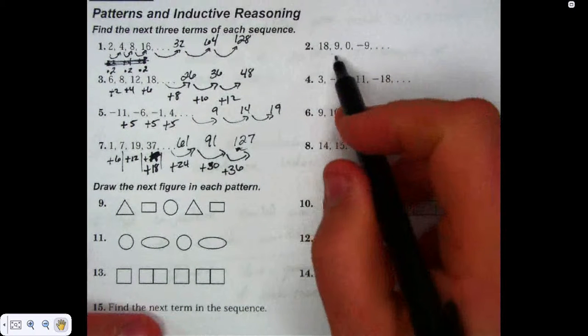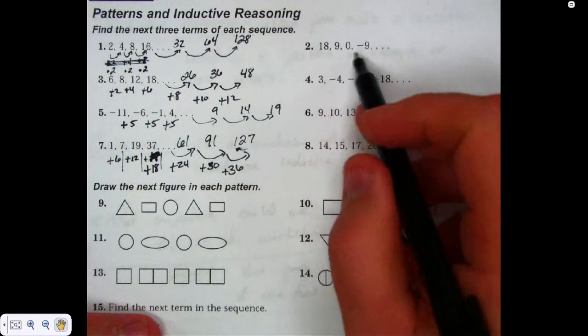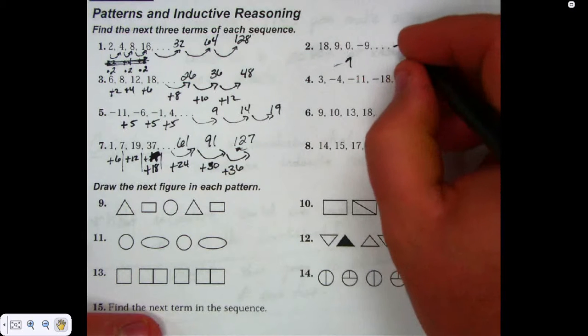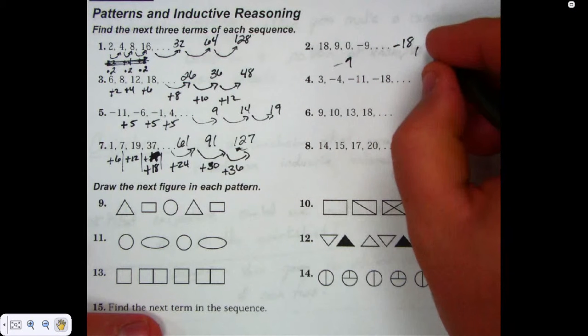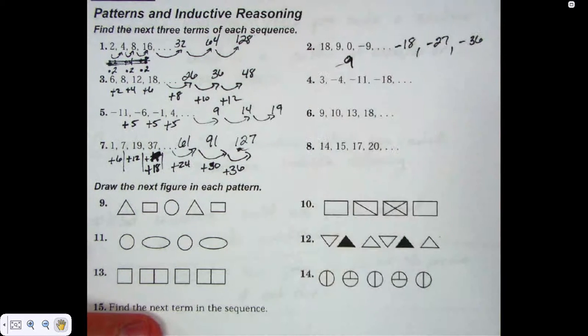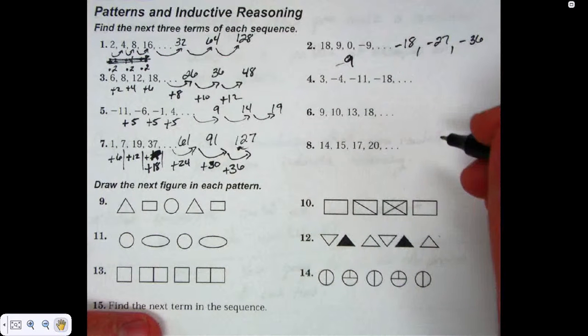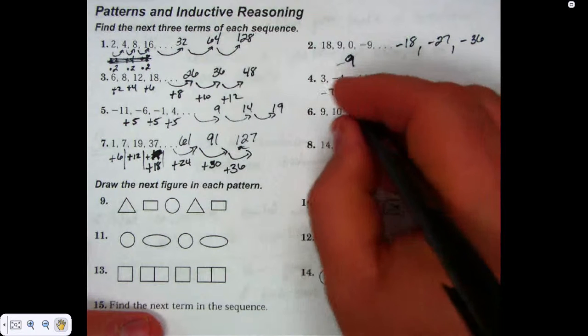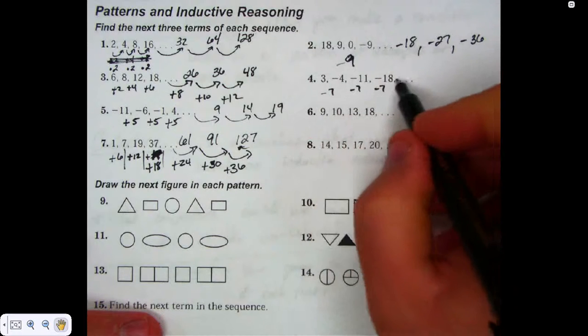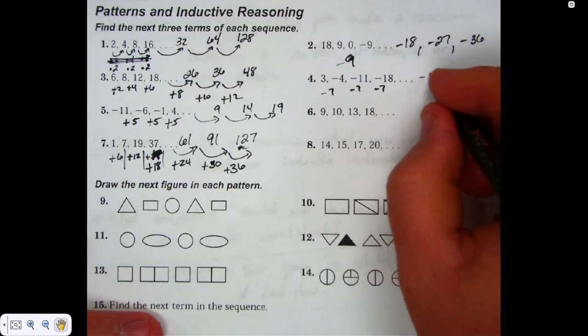Look up here. What do you think we're doing each time? Subtracting 9. So this would be a negative what? 18 and then a what? Negative, then a negative what? What about the next one here? Looks to me like you're subtracting 7. What do you think? Would you agree? So the next one would be negative what?